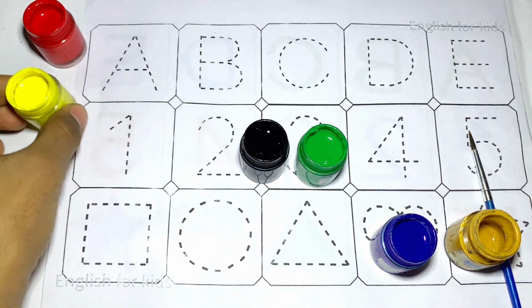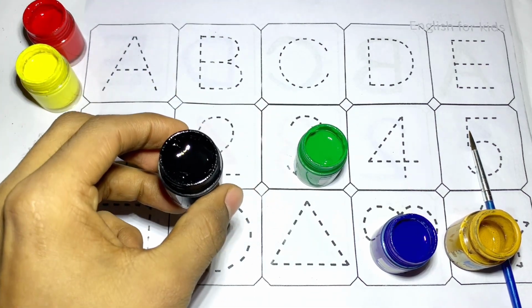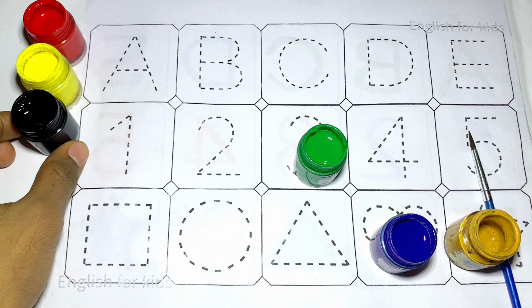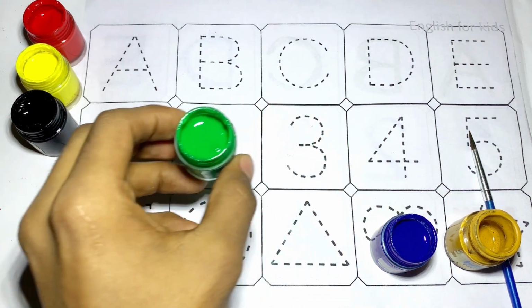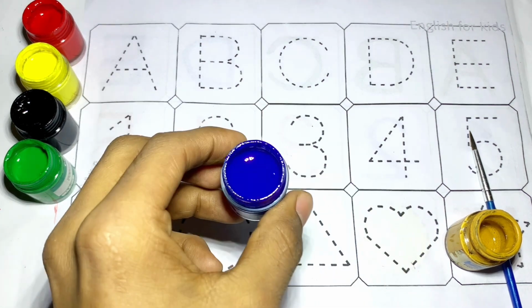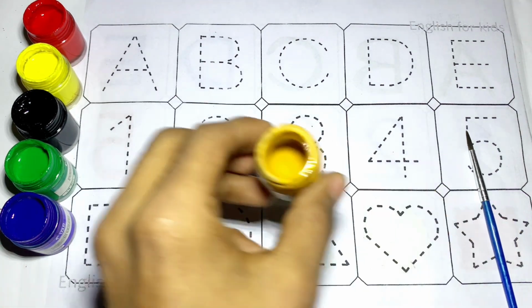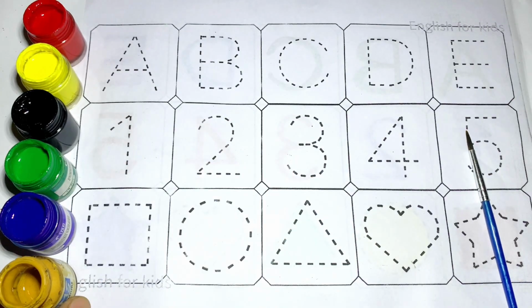Red color, yellow color, black color, green color, blue color, yellow ochre color.